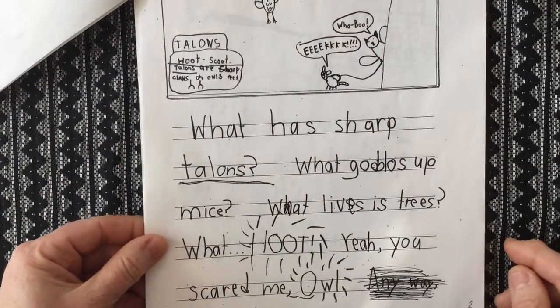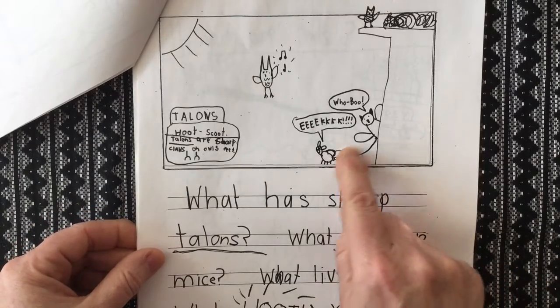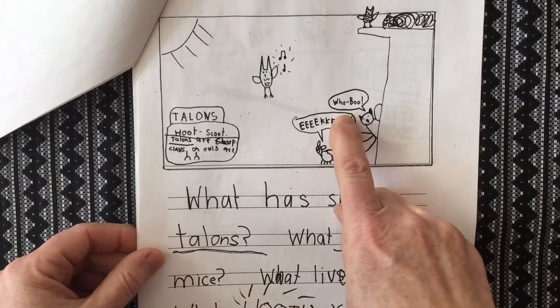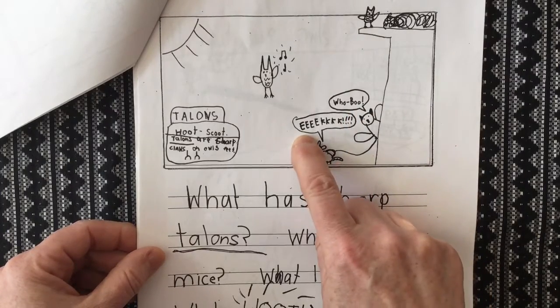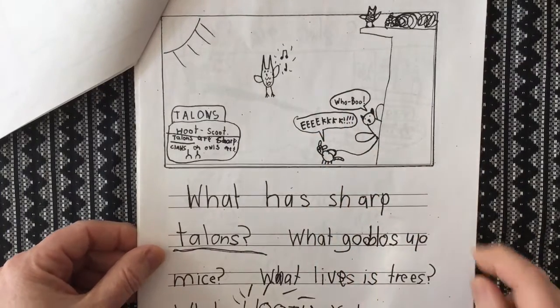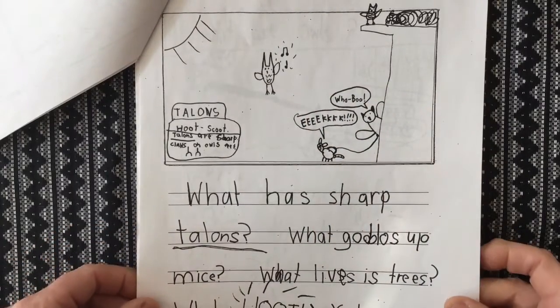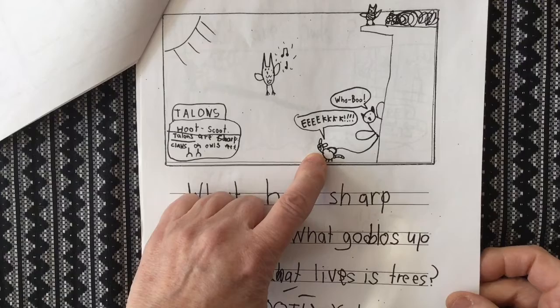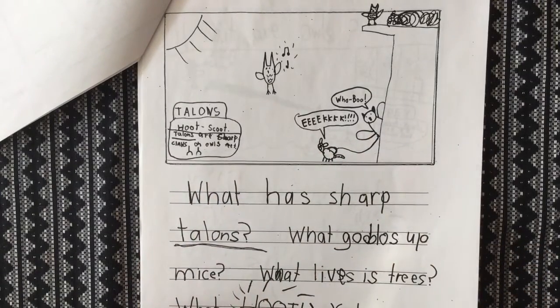Okay, right here on the first page, the introduction, it has an owl going, hoo, boo, and the little mouse going, eek. Okay, so that's a little bit funny, but it is even teaching us, right? It's teaching us that the mouse is the prey of the owl, who is a predator.